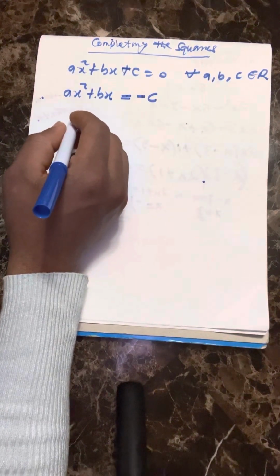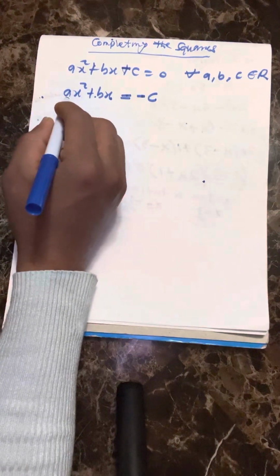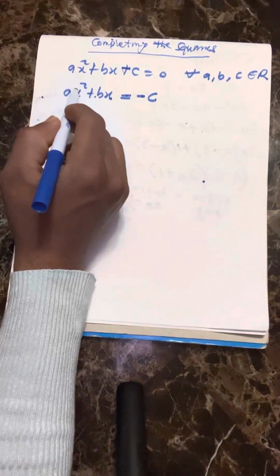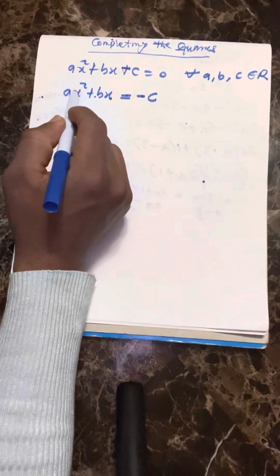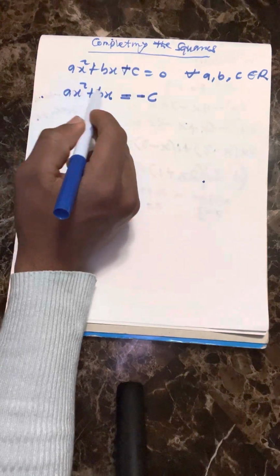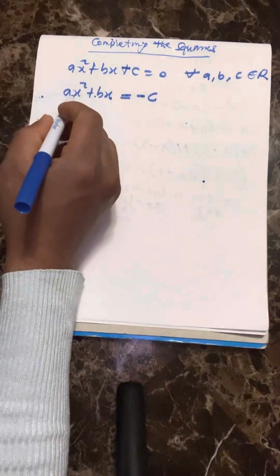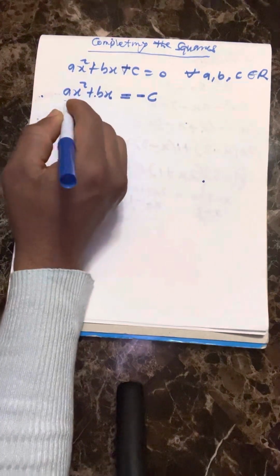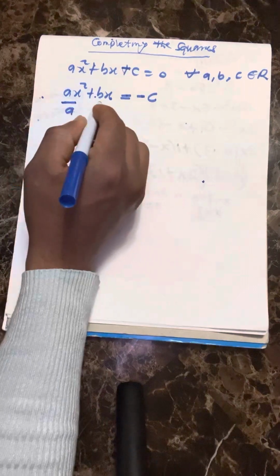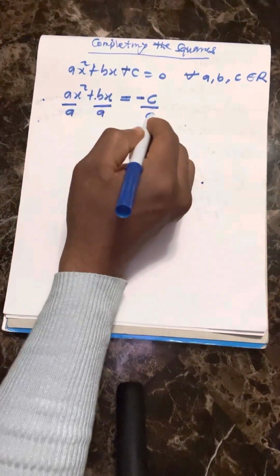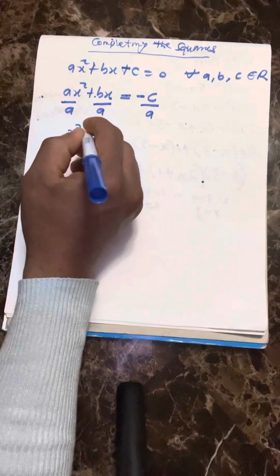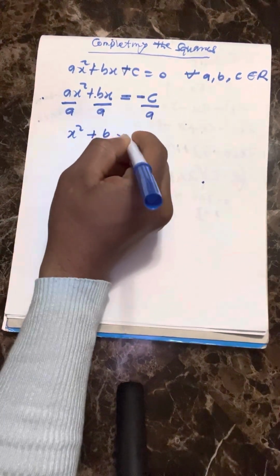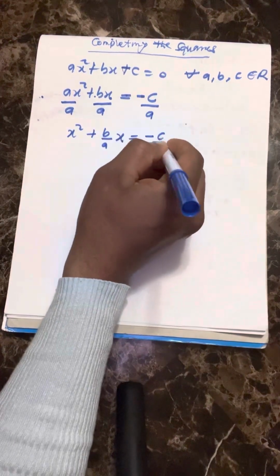The next thing I do is divide both sides of the equation, to make the coefficient of x squared here be 1, x squared alone. To do that, I would divide all the sides by a. So I divide here by a, here by a, and this by a. Therefore, we'll have x squared plus b over a x equals minus c over a.